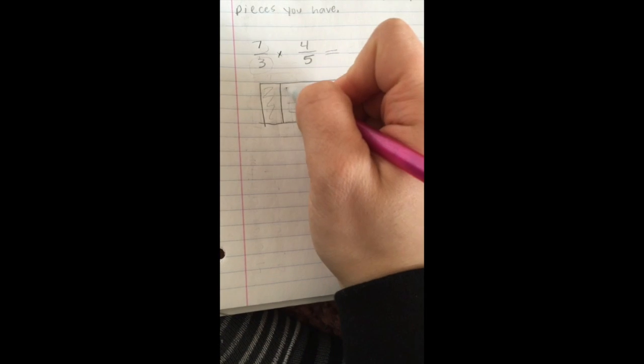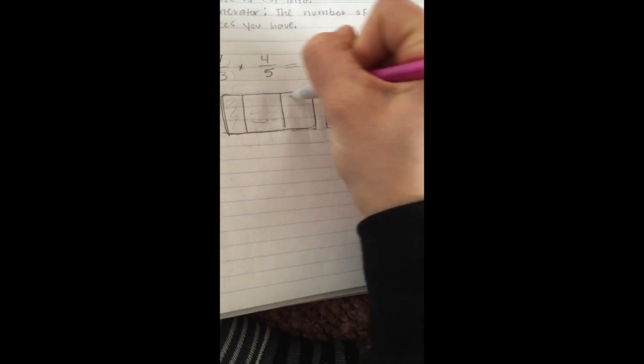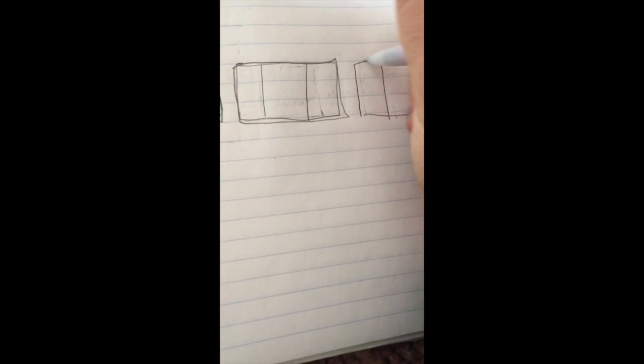So now I know I'm going to be taking this whole bar, because we need to go back to the numerator, this whole bar because that'll be 6 pieces, and only one of these because that'll be 7 pieces. Okay. So now, because I am multiplying across, I need to introduce the other fraction. So the other fraction is 4/5.